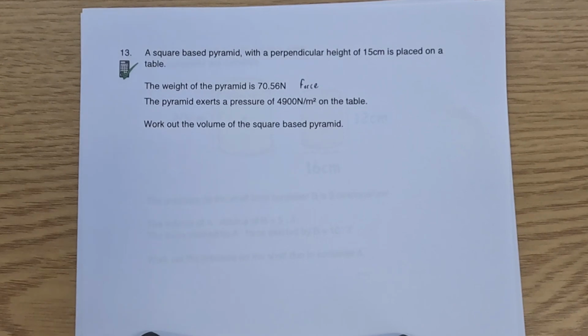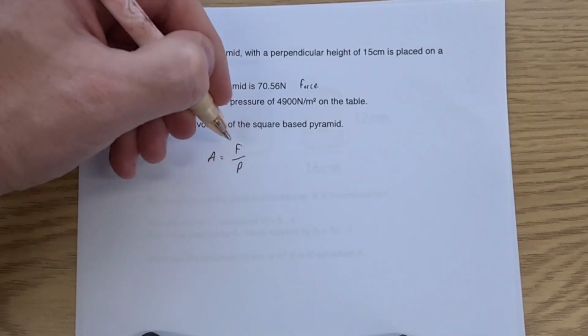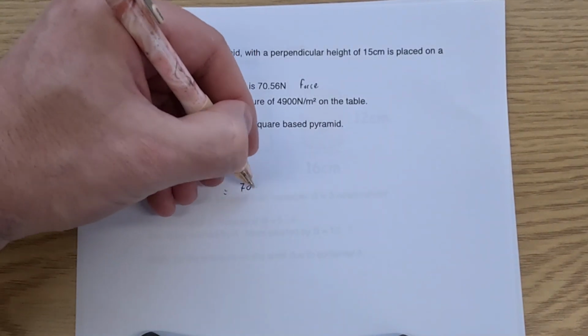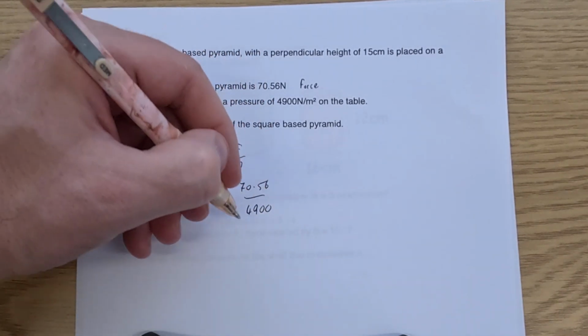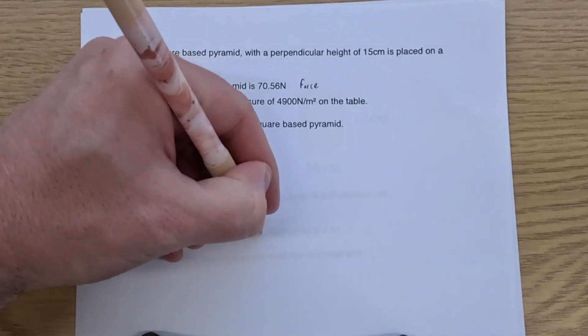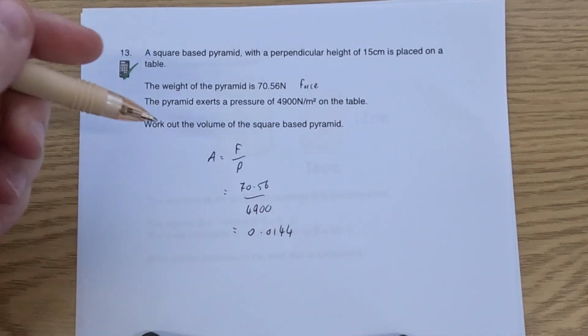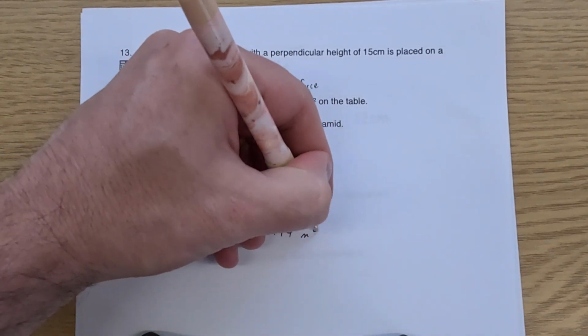Okay, so let's start off by finding the area of the base of the pyramid, because that's the area that's in contact with the table. So area is equal to force divided by pressure. If we take the force, which is 70.56, and divide that by the pressure, which is 4,900, that'll tell us the area of the base of the square-based pyramid, the area that's in contact with the table. So 70.56 divided by 4,900 is equal to 0.0144. And because the pressure is in newtons per meter squared, we're dealing with square meters here.